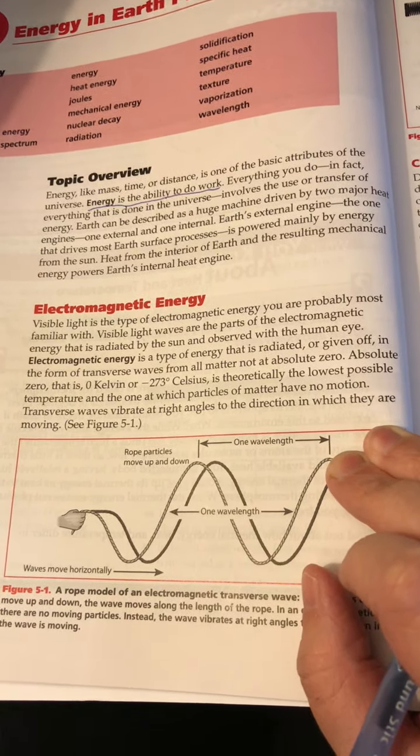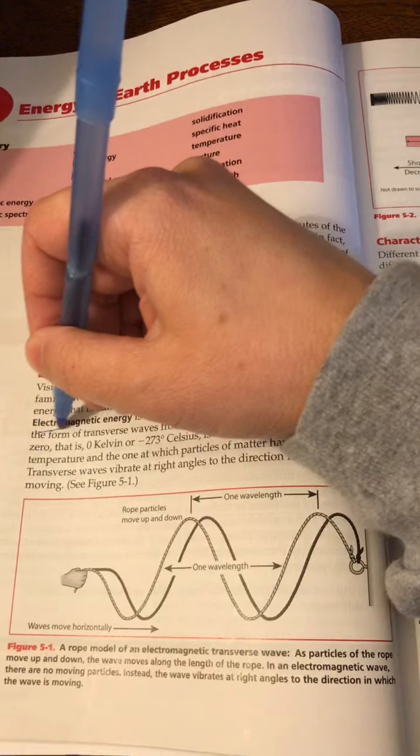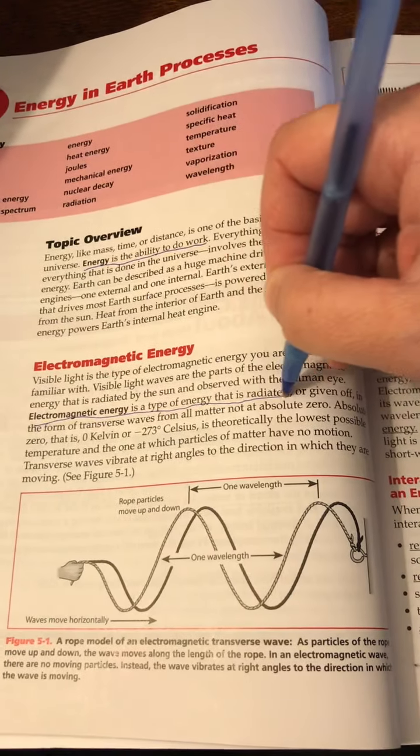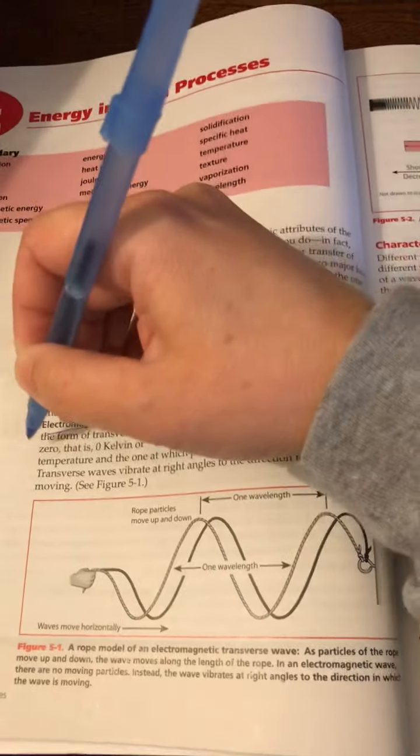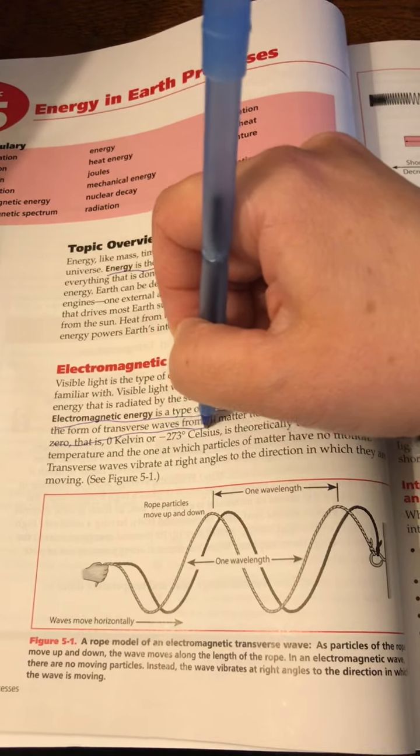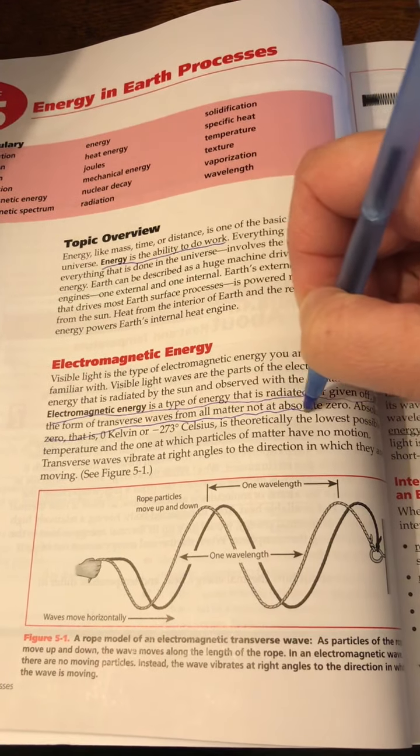Electromagnetic energy. Visible light is the type of electromagnetic energy you are probably most familiar with. Visible light waves are the parts of the electromagnetic energy that is radiated by the sun and observed with the human eye. Electromagnetic energy is a type of energy that is radiated or given off in the form of transverse waves from all matter not at absolute zero.